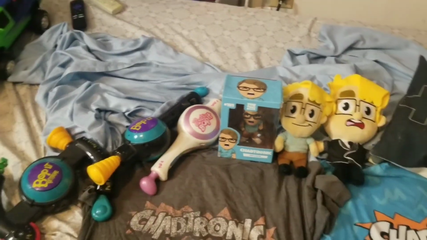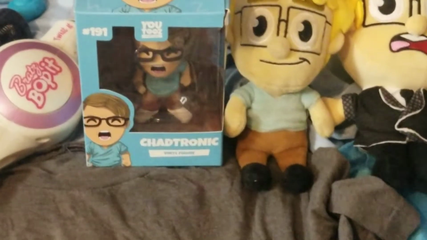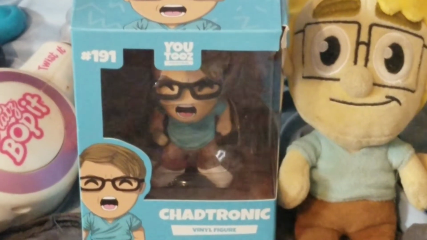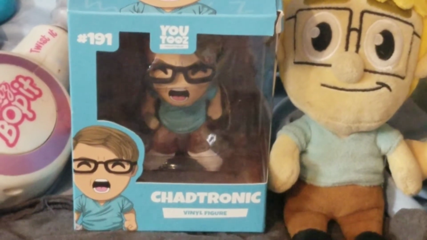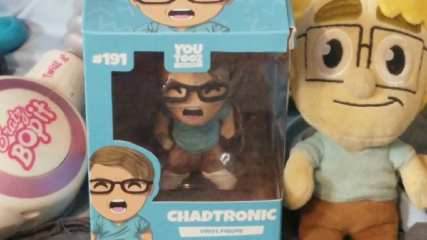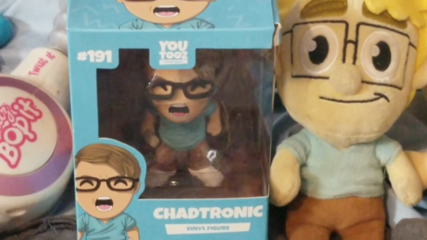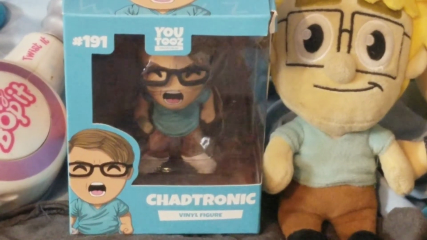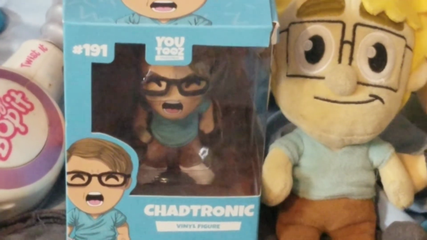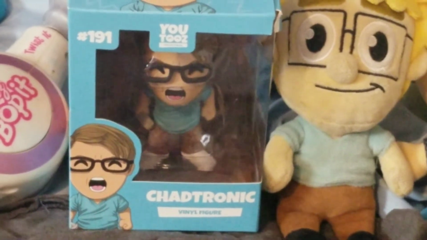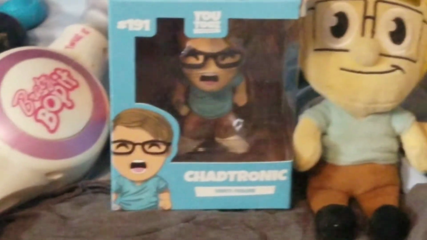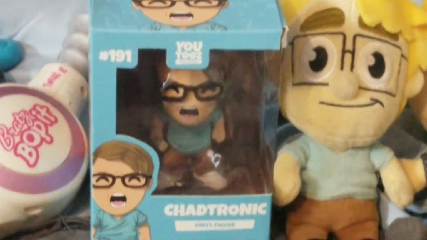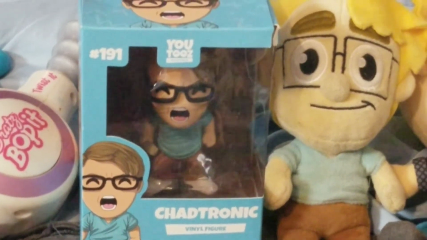But anyways, we have got the next, and probably the rarest thing I think I own. I don't even know, because there's so much rare stuff I own. But here is the limited edition Chadtronic U2's figure. You can thank my lovely, beautiful girlfriend for buying this for me. Oh, I love her very much. But yeah, as you can see, it's the limited edition Chadtronic U2's figure.